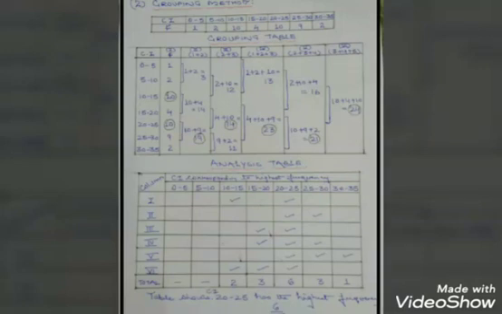Then in the third column we will take the second and third frequency. Second frequency is 2, third is 10. So 2 plus 10 comes to 12. Then 4 plus 10 comes to 14. 9 plus 2 comes to 11.